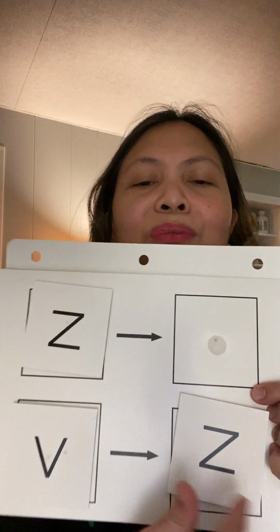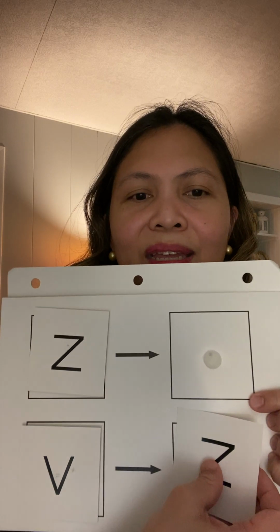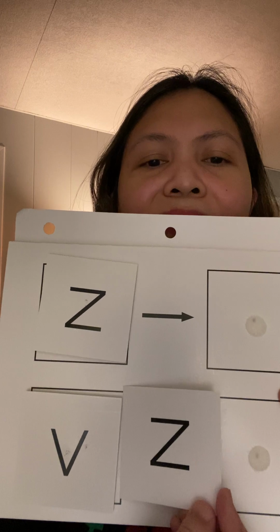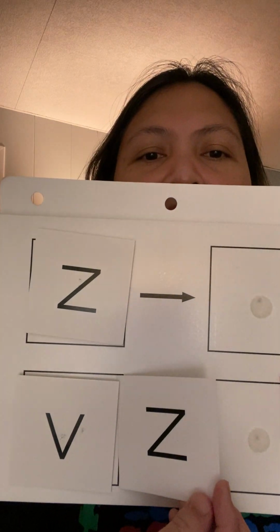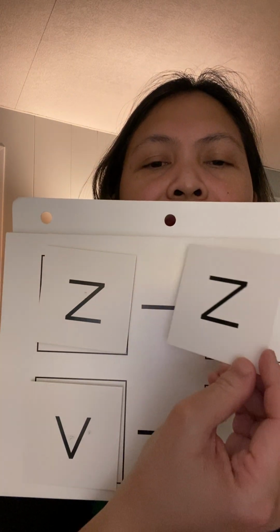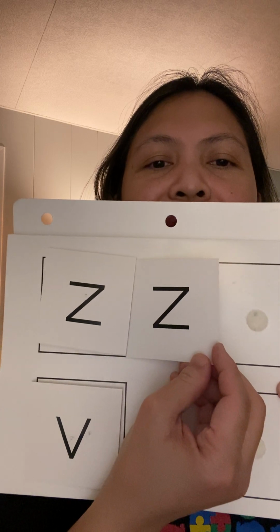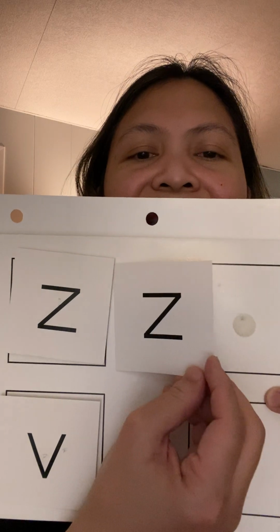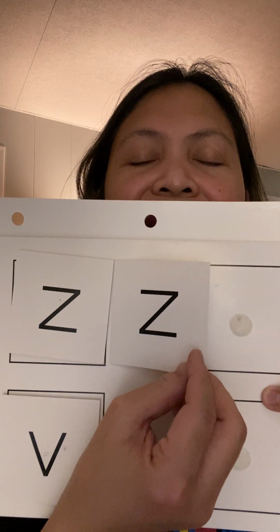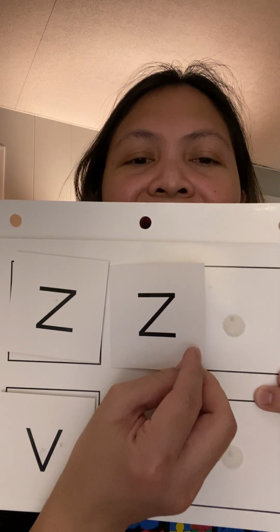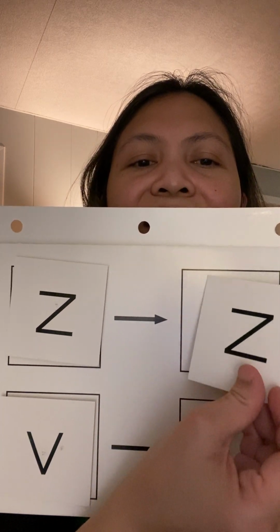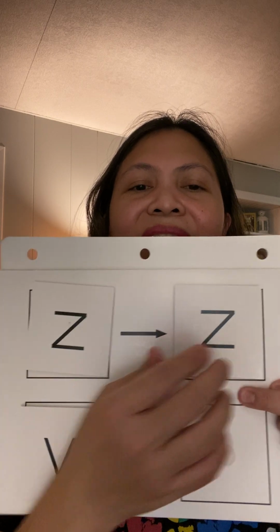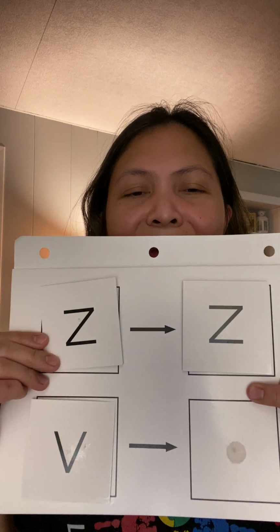So if they say this one, you're going to say, okay, let's look at it again. That one. You move it closer. That one. Or this one. Do you think these two look the same? Let's look at it again. That one. And when the kid says no, you ask them to put it on the side. And here we go. It matches.